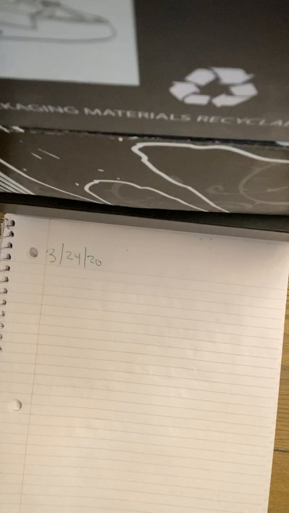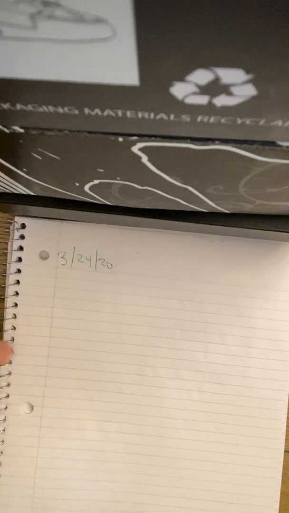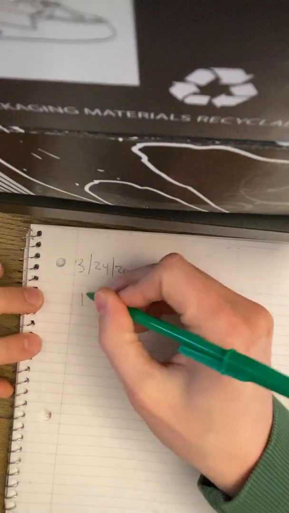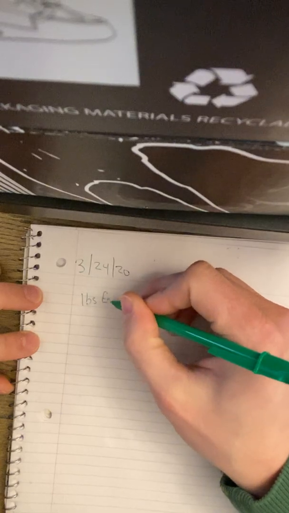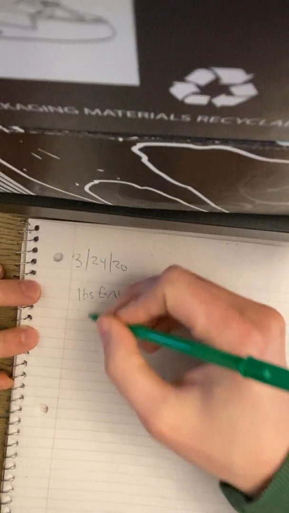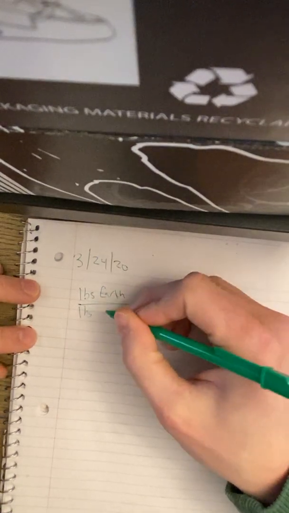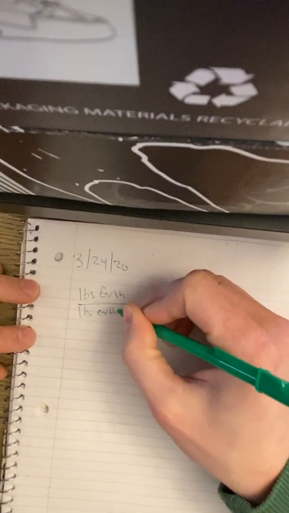If you remember, when we set up our table, we're comparing two things. In this case, we're comparing the weight on Earth and the weight on Earth's moon. So I'm going to do pounds Earth over pounds Earth's moon.